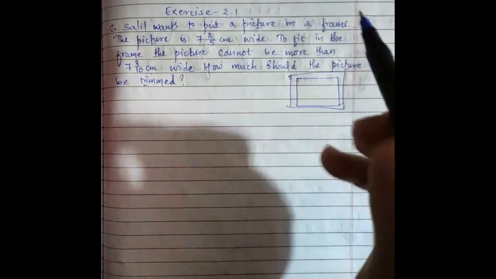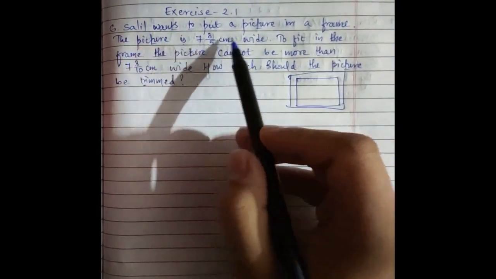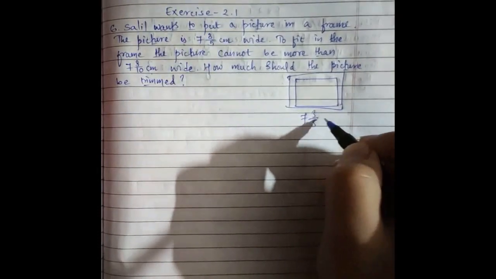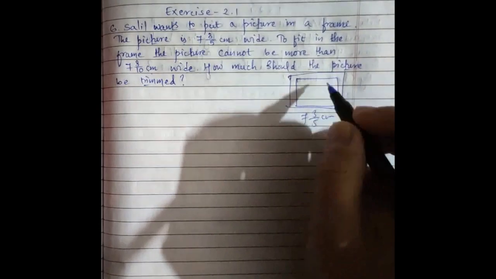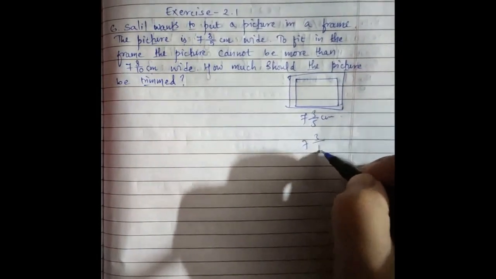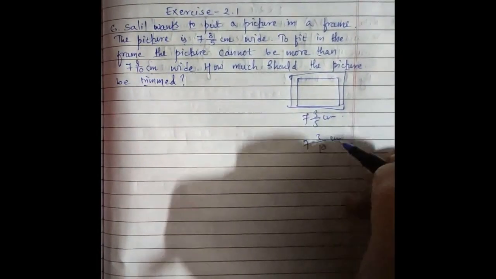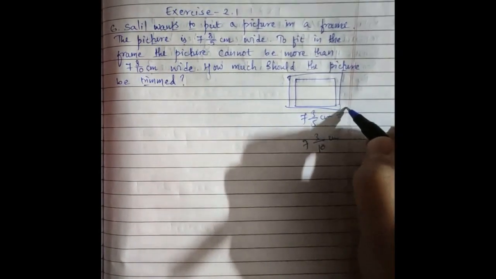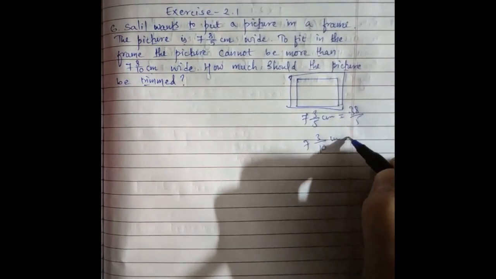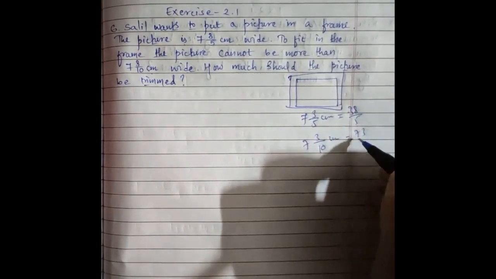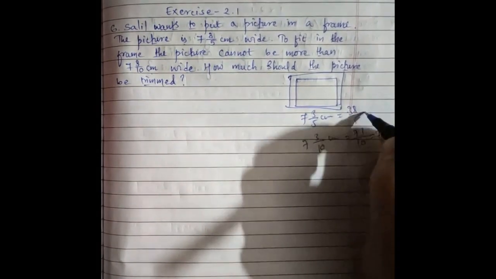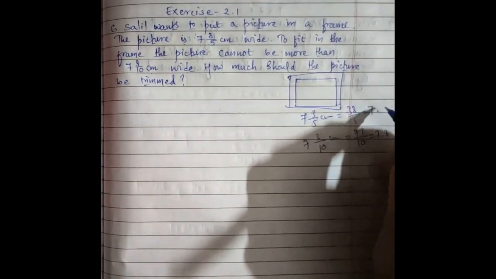So the condition is, the width of the picture is 7 whole 3 by 5 centimeter, and the frame is of 7 whole 3 by 10 centimeter. Alright, so if you calculate the value, then you will get 38 by 5 here and 73 by 10 here. Alright, so it is 7.6 and it is 7.3.